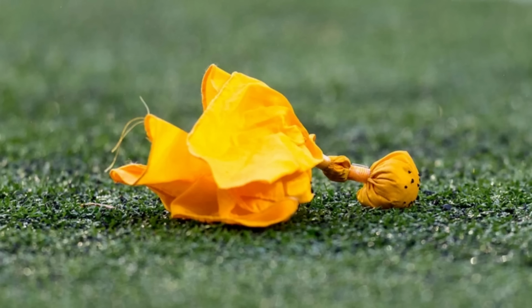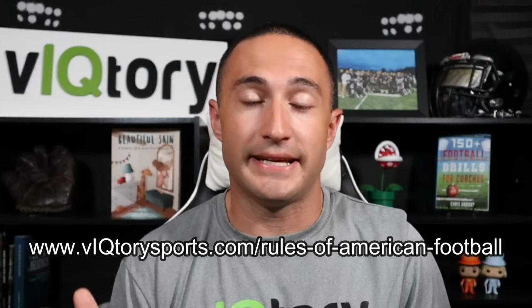Now, throughout the entire game, you're going to see referees throw these yellow flags on the field. What these yellow flags mean is essentially it's a penalty on the offense or the defense. Football has a ton of rules, and this is where things can get a little bit complicated if you're new to the game or you're a beginner. In the description below, you'll find a blog that we wrote that has all the penalties in the game. We highly recommend you check that out. It will give you a better idea of what all these penalties mean.